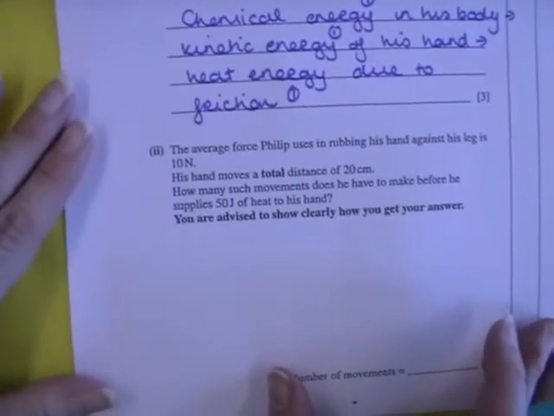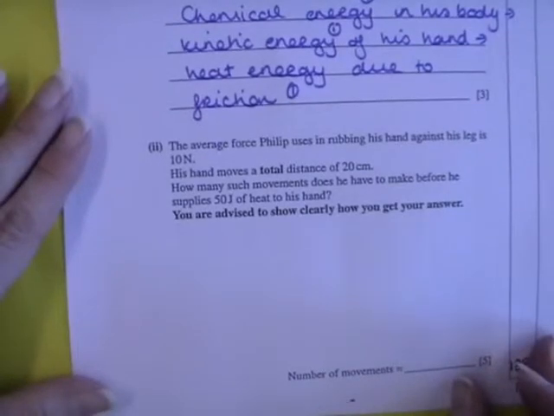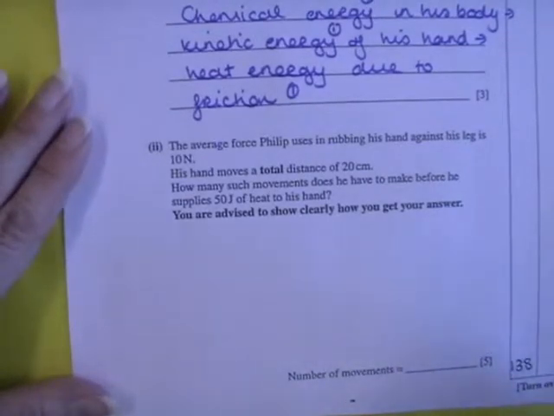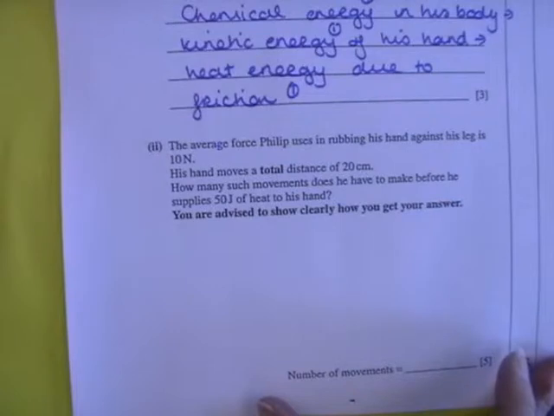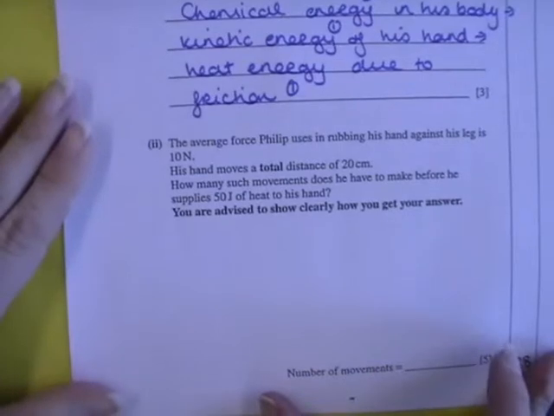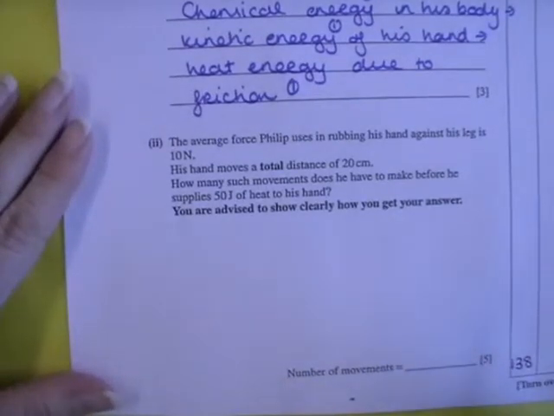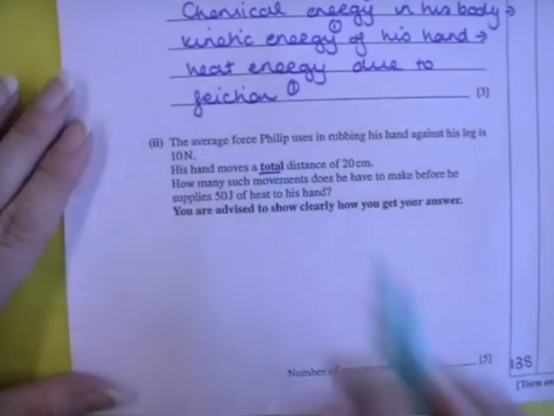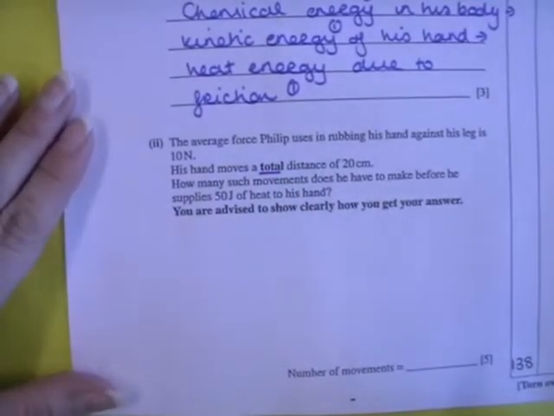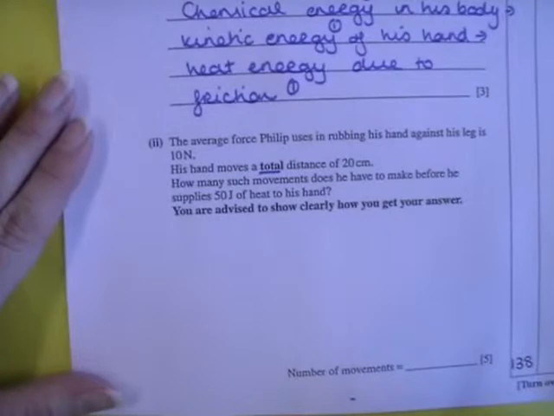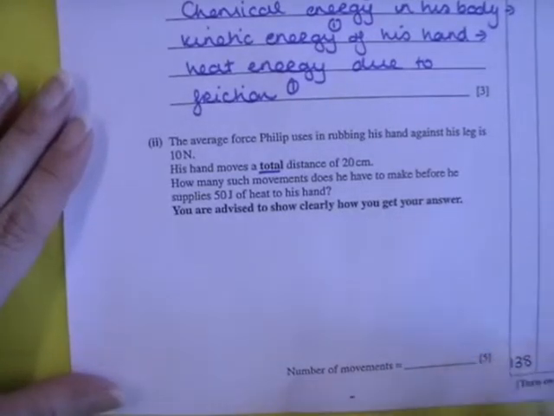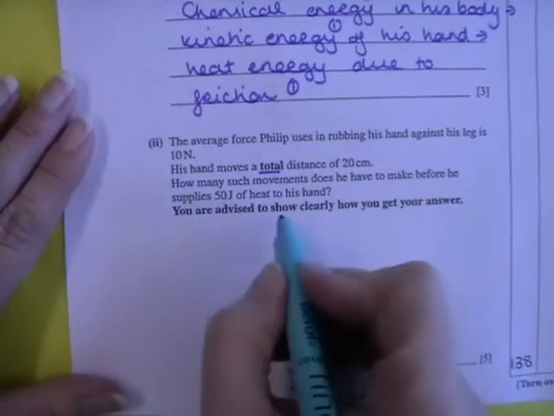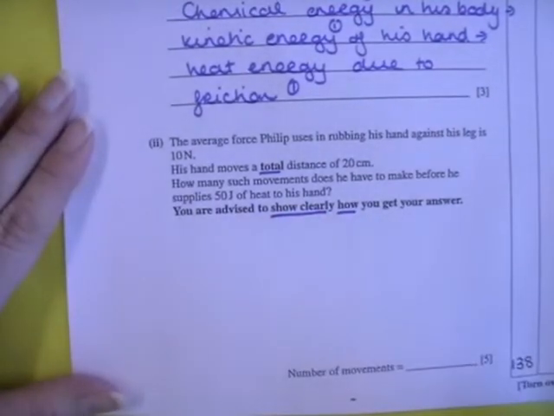Now, part 2 of this question. This second part of part D relates to movement of forces and distance. Therefore, it's more closely linked to Unit 10, but for the sake of completeness, we will do this calculation here. So the average force Philip uses in rubbing his hand against his leg is 10 Newton. His hand moves a total distance of 20 centimetres. How many such movements does he have to make before he supplies 50 joules of heat to his hand? You're advised to show clearly how you get your answer.